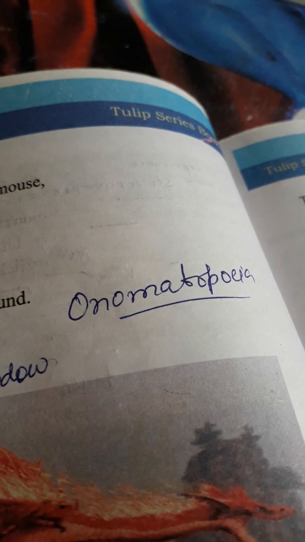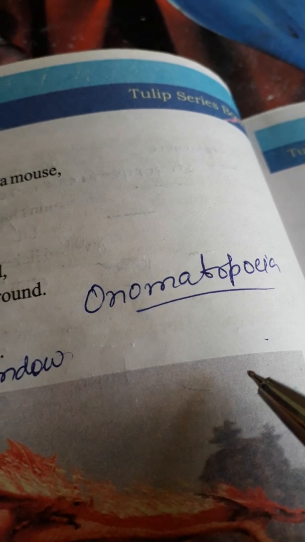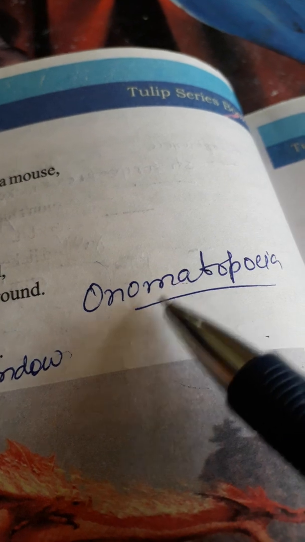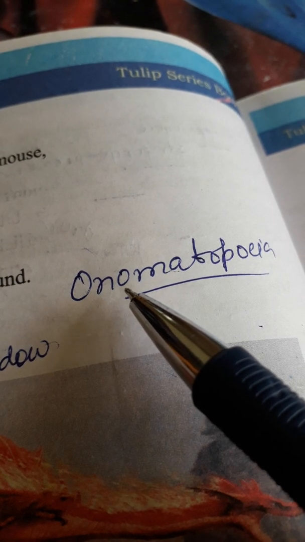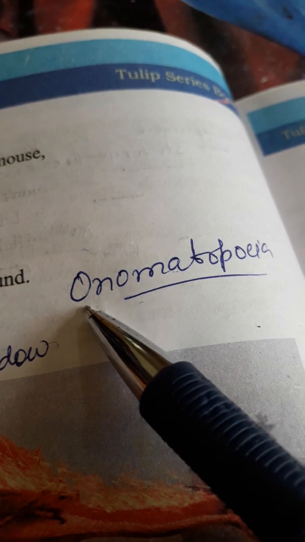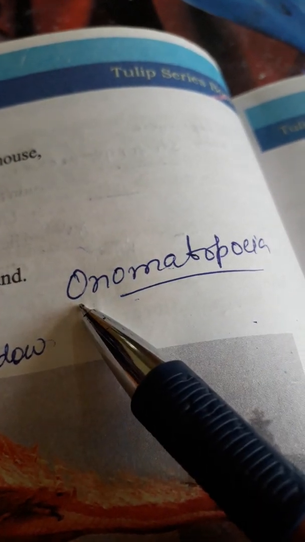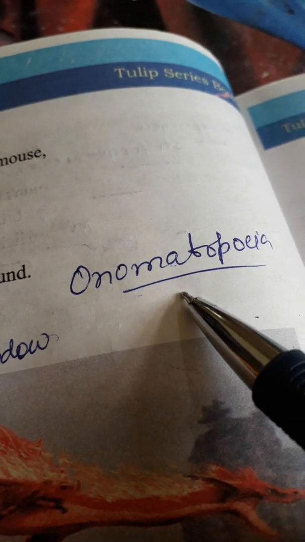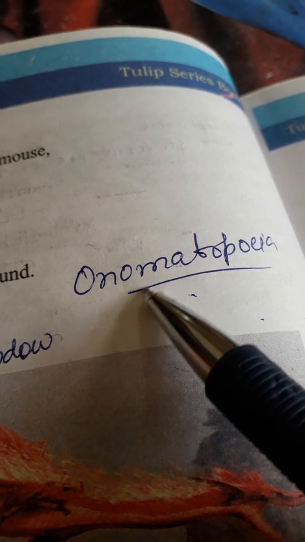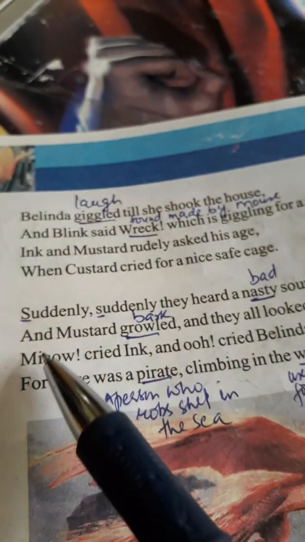What is onomatopoeia? Onomatopoeia is a figure of speech which refers to the formation of words from sounds that resemble those associated with the object or action to be named. For example, what sort of sound do cats create? They make a mew sound. This mew has been taken as such and formed the word mew. It resembles the cat, so whenever the mew sound comes, it creates the image of the cat in our minds.